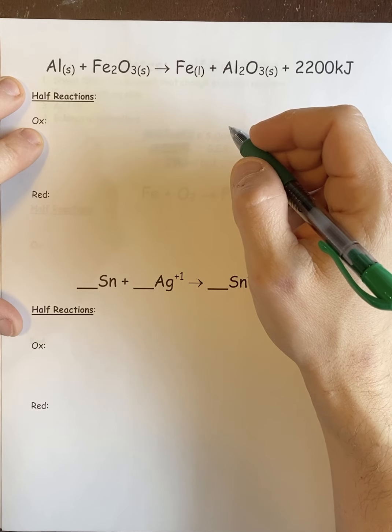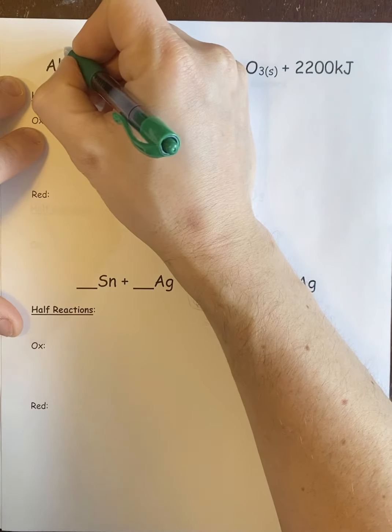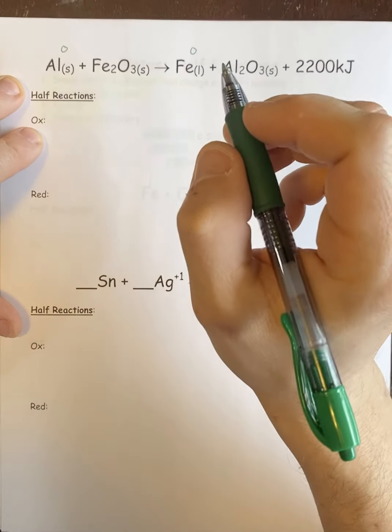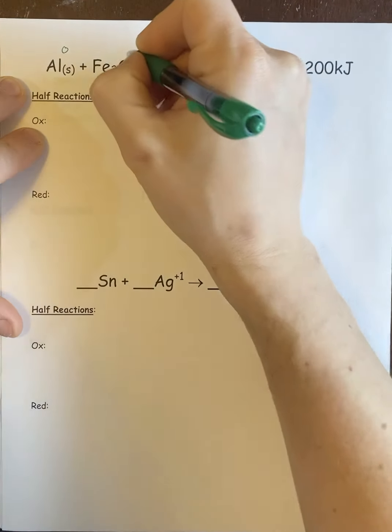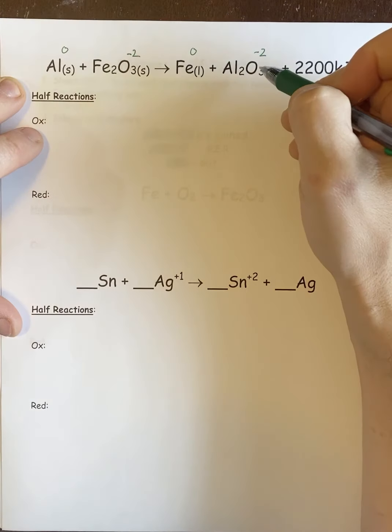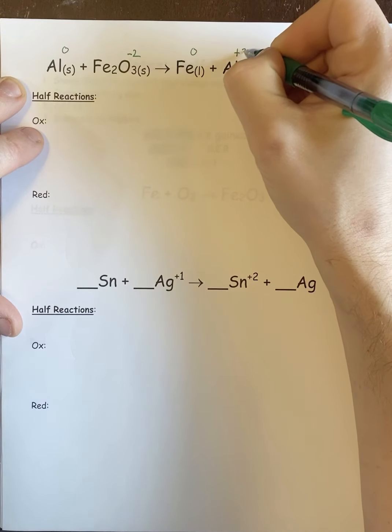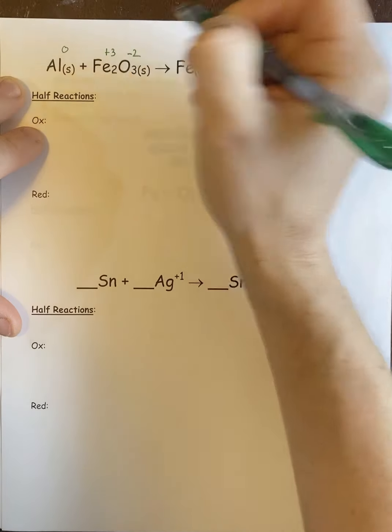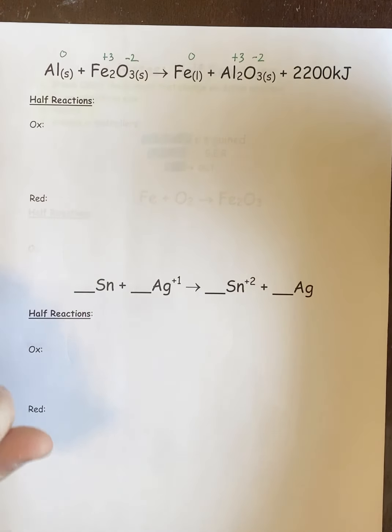First thing we do is assign the oxidation states. So elements are always 0. It makes life easy. Oxygen, when it happens to be in a compound, is -2. So these are all rules. The only thing I have to really figure out on my own is the Fe and the Al. And in this case, they're both +3.